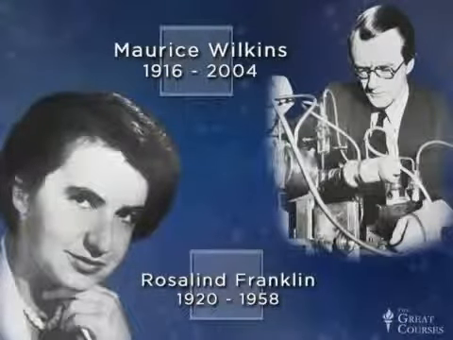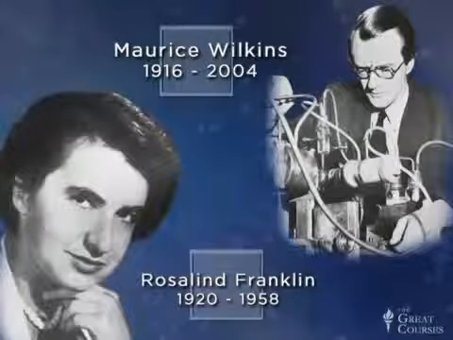Now, at the same time, other scientists were using experimental methods where they were trying to directly characterize the structure of DNA. Rosalind Franklin and Maurice Wilkins, who were also in England, but they were at King's College in London, used X-ray diffraction to understand the physical structure of the DNA molecule.